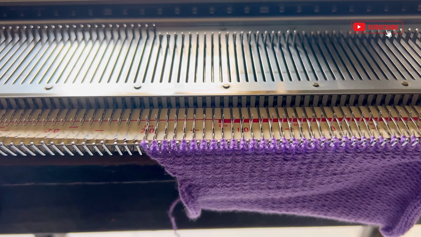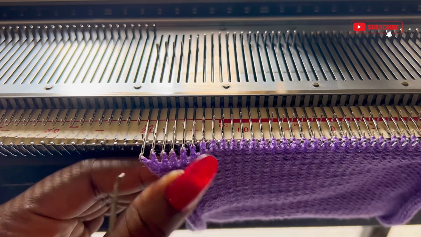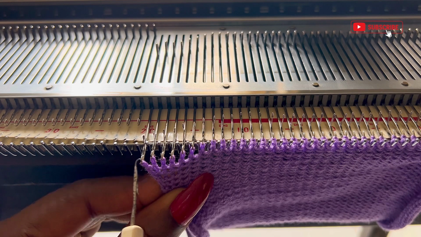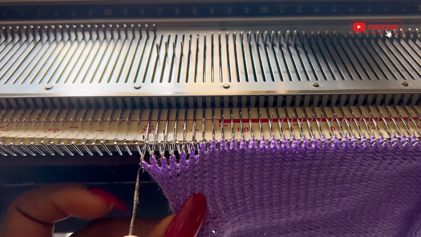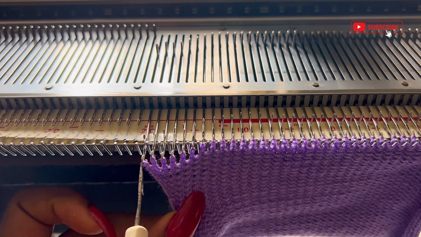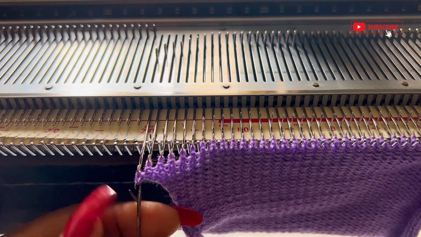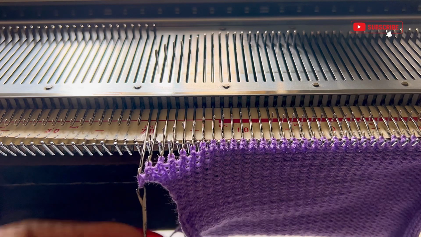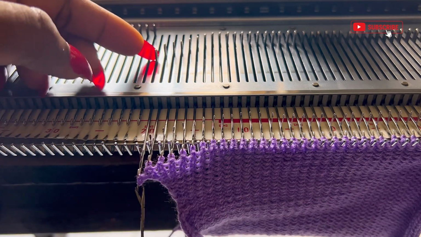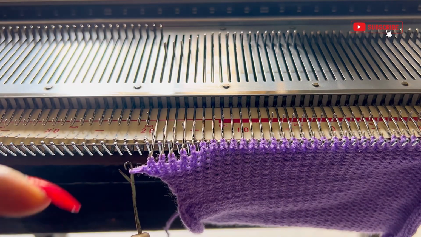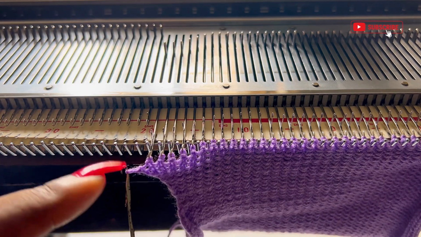Okay, this is how you use your latch tool to decrease multiple needles. So all you need to do is put your latch tool under the stitch, like so. You can see this loop here underneath. I'm going to hook my latch tool onto it like this. Maybe I'll use my latch to secure it. Then I move my needle to the front and back. So you can see that that stitch is now on this.